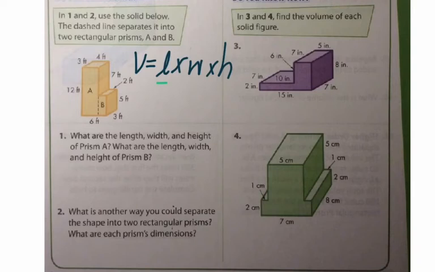Okay, the first question, number 1, says, what are those for A, and then what are those for B? So for A, again, I want to look here. Now this is saying this whole front part is 6, so is just the length of A 6? No. So I want to kind of look to see what other parallel lines I can look at, and sure enough, up here, I see another number, right? I see 4.